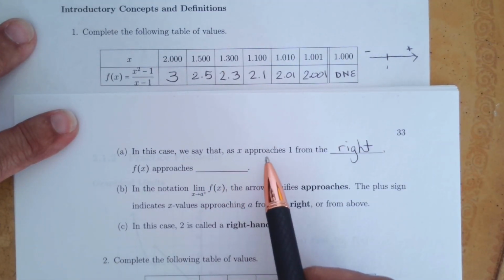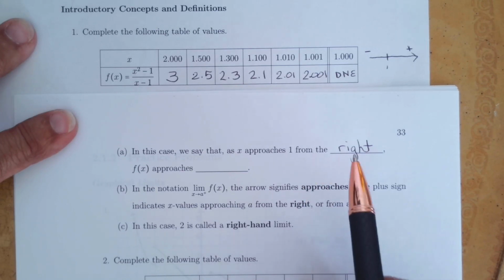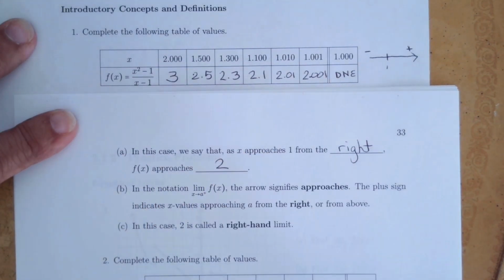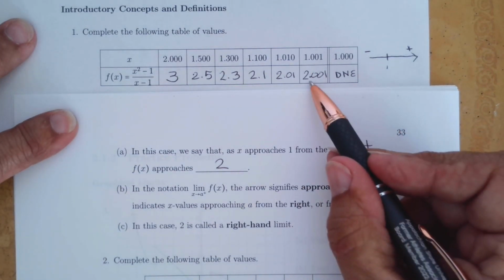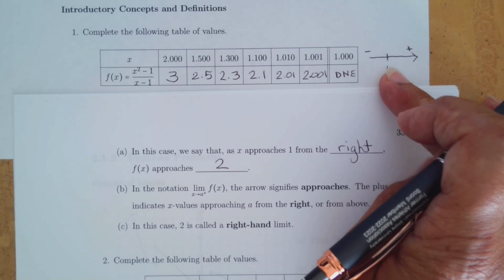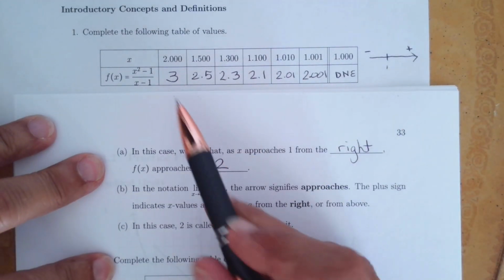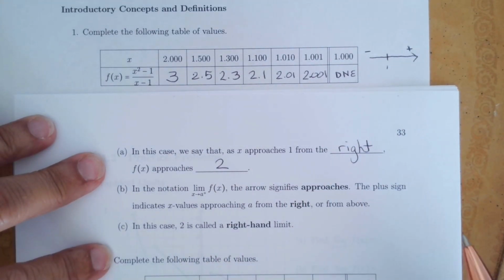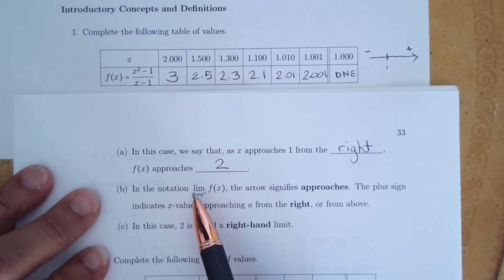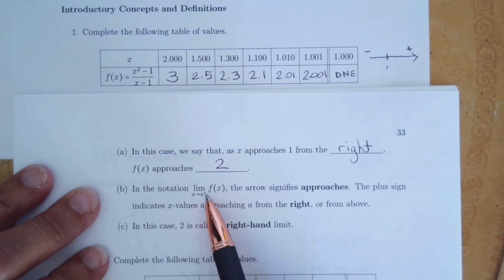So we say that as x approaches 1 from the right, f of x approaches what? F of x would approach 2. That value right there, what we're getting closer and closer to. Not 2.001. What number are we getting close to? All right, so here's the notation. This is what you're going to see. The limit as x approaches a from the right of f of x.